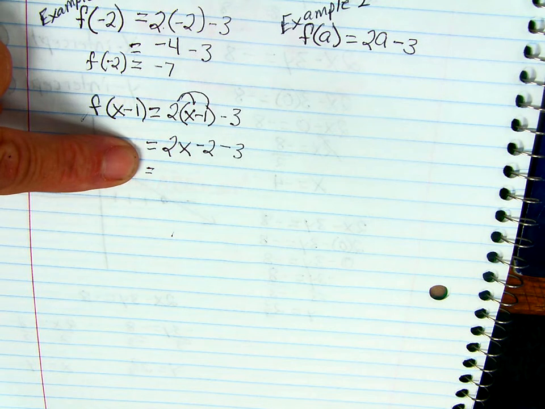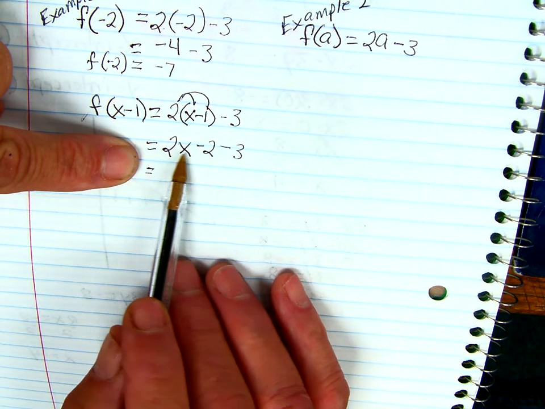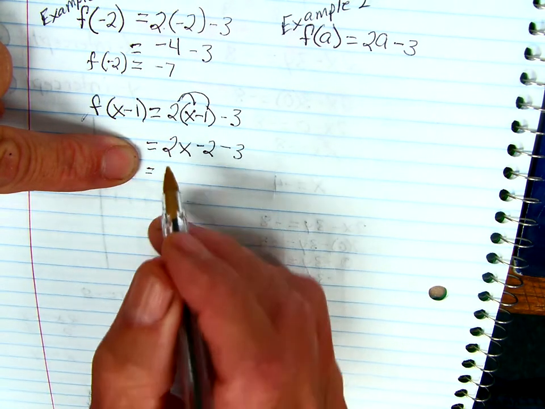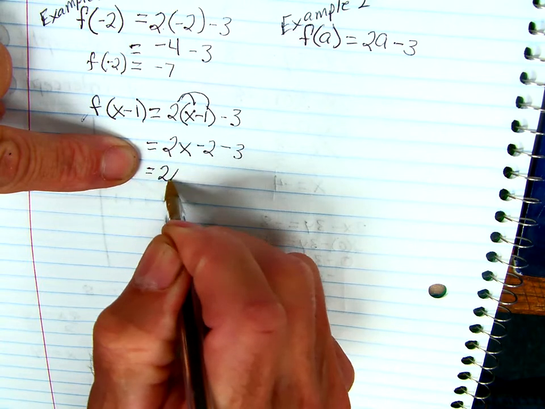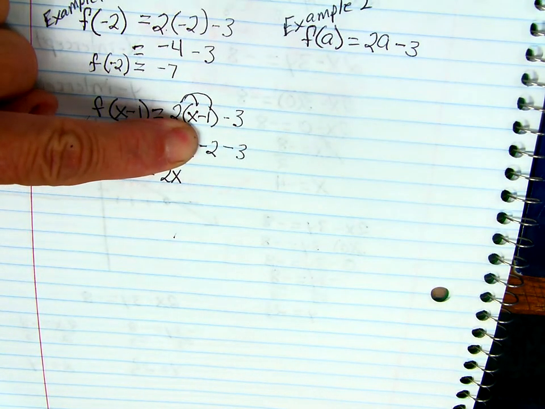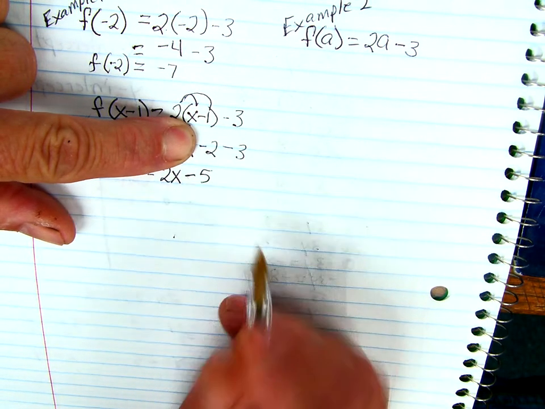Now what? Are there any more x's besides this term right here? No. So we can go ahead and bring that down in the answer. And now what's left? Negative 2 minus 3, which is negative 5. And we write that down as minus 5.